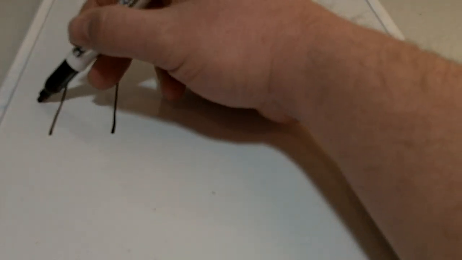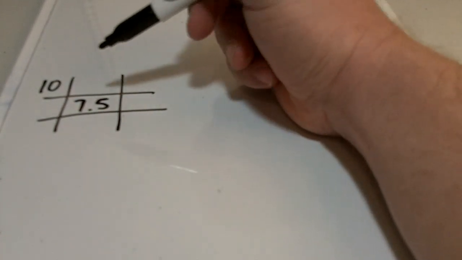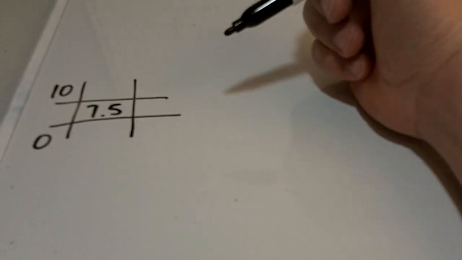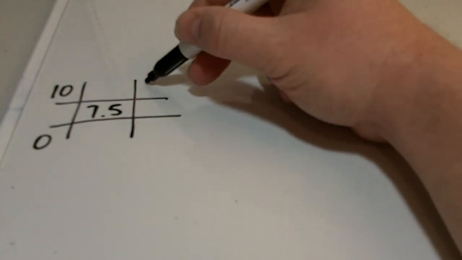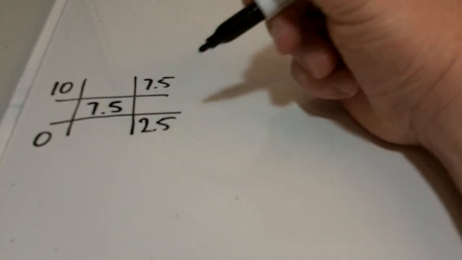So since we're going to be doing an alligation, we'll draw out a tic-tac-toe grid. And we'll put in the middle our desired concentration. Top left will be our higher strength, bottom left will be our lower strength. So then if we work out our numbers diagonally, this way we get 7.5 and this way we get 2.5.